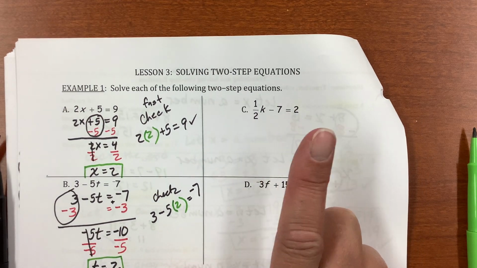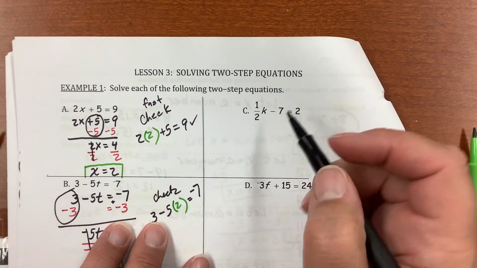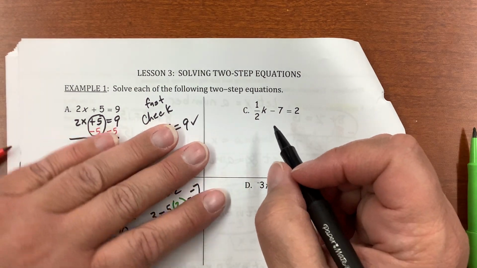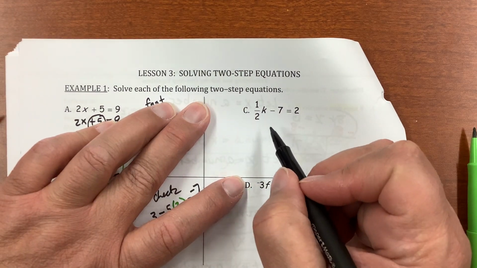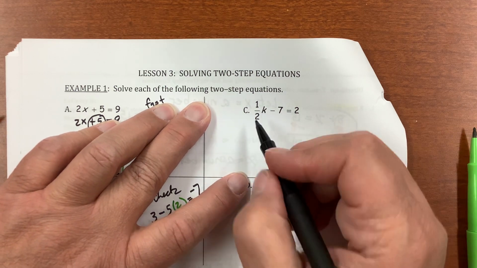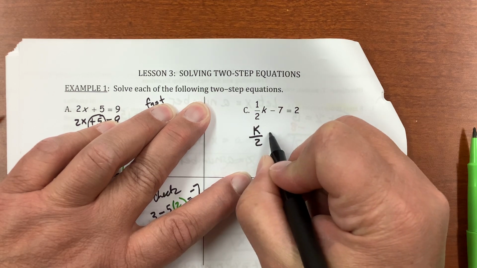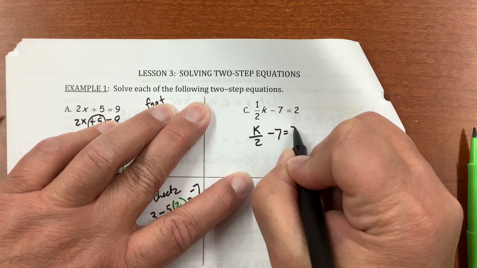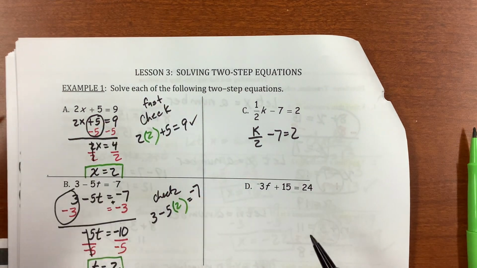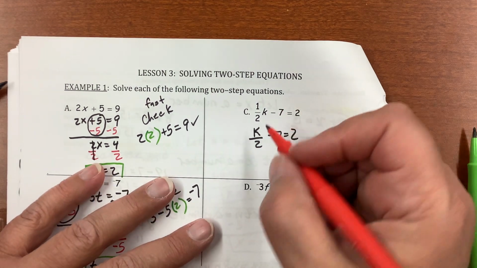So up here, fractions. It's okay. We're good with fractions. So I'm going to rewrite that. Wait a second. I just realized something. I could do this. 1 times k and have k over 2. I could write it like that. I could write k over 2 minus 7 equals 2. Now, if you want to keep 1/2, that's fine too. But let's get rid of that 7 first.